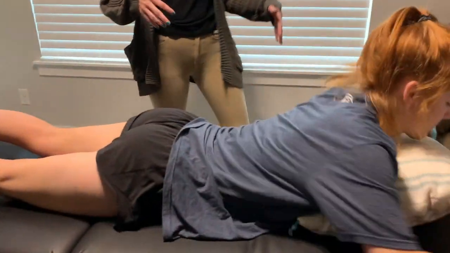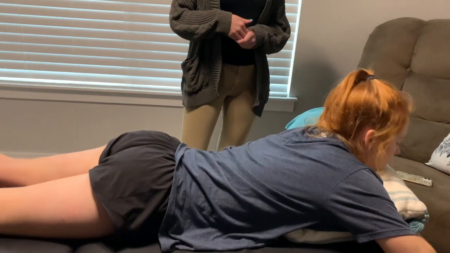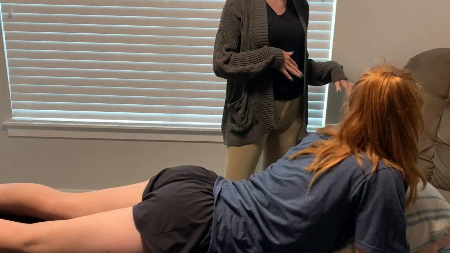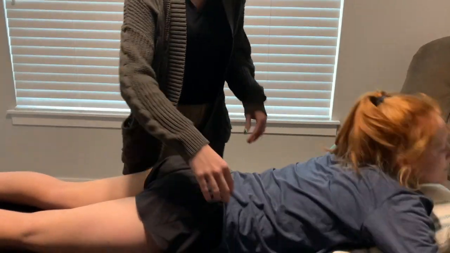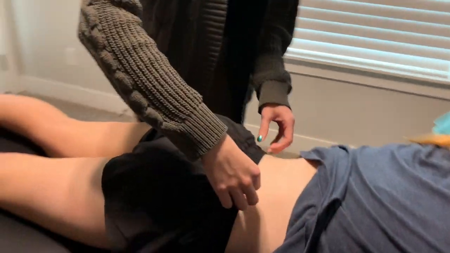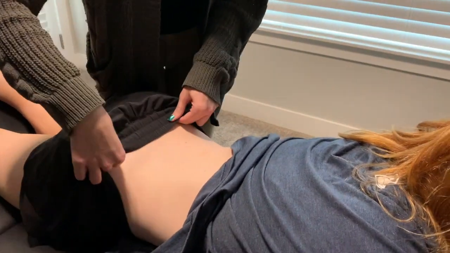And then I'm going to have to move your shirt and your shorts out of the way a little bit. Would you prefer that I covered you so it's a little more modest, or are you okay? I'm good. Okay, I'm going to move this up a little bit then, and your shorts are just going to come down a couple inches.